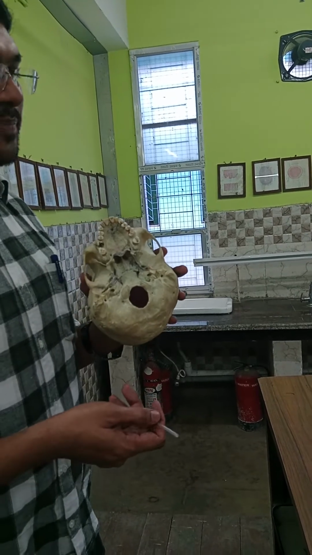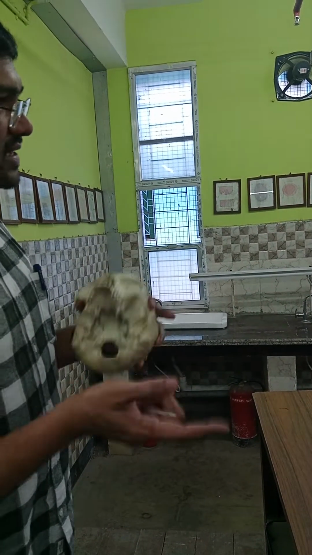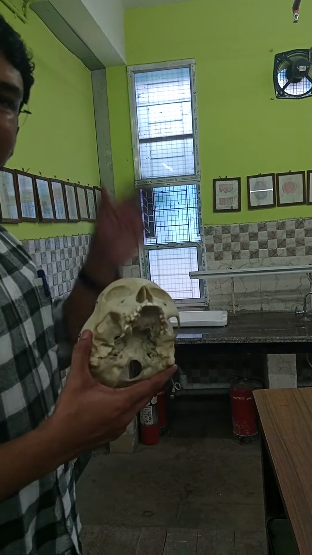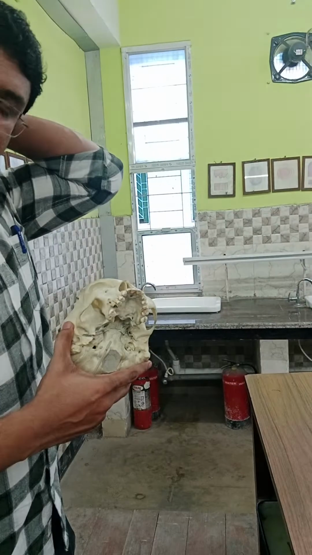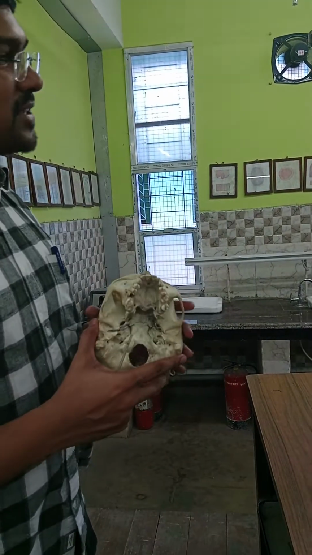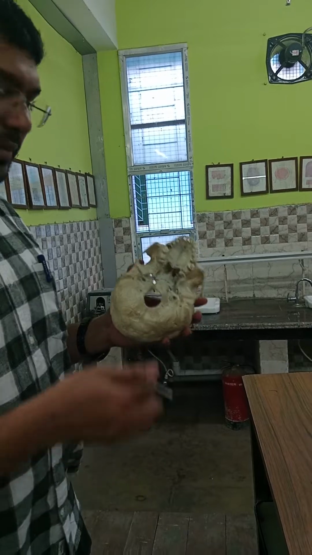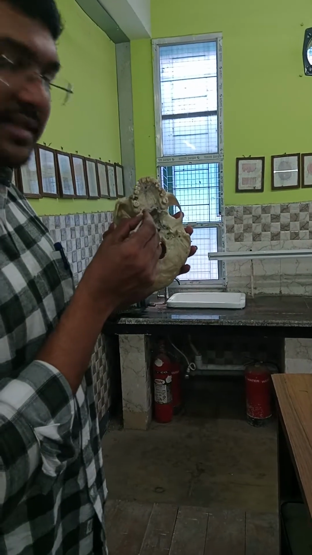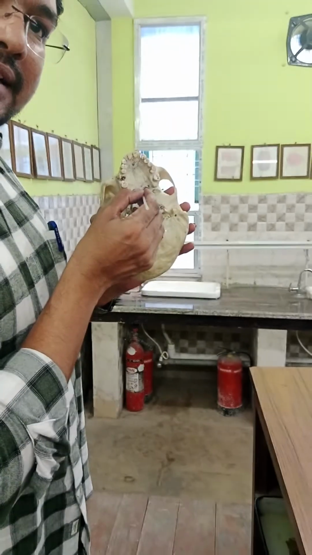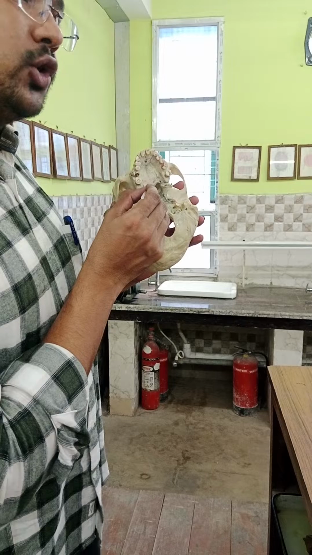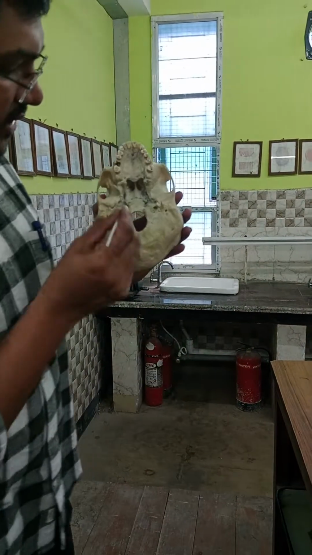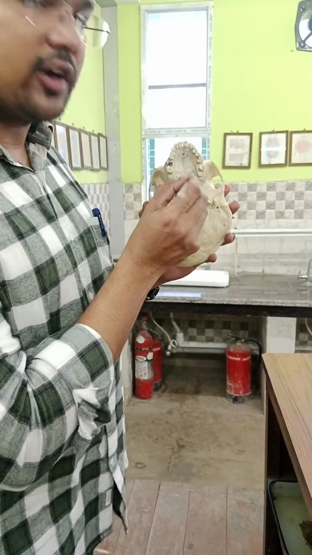To the posterior nasal spine, one muscle will be attached on either side. What is that muscle? Musculus uvulae. Okay, musculus uvulae will be attached on either side. To the crest, tensor veli palatini. To the spine, musculus uvulae. And here will be the soft palate over here.